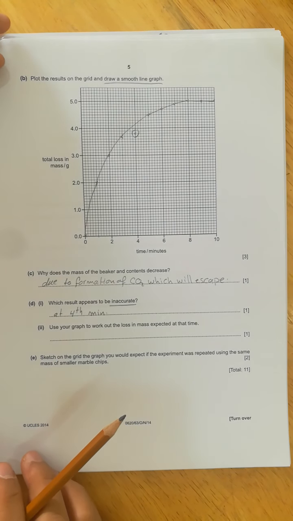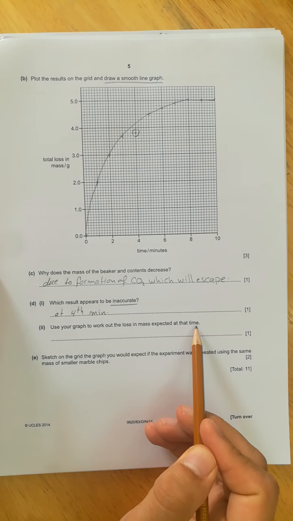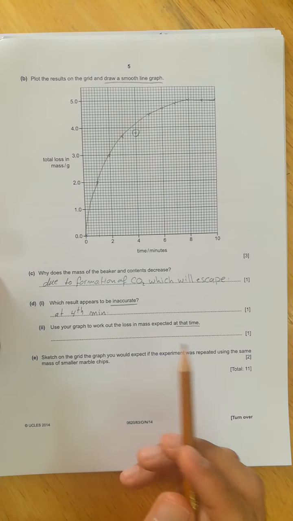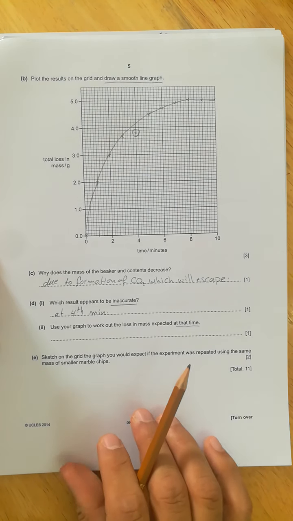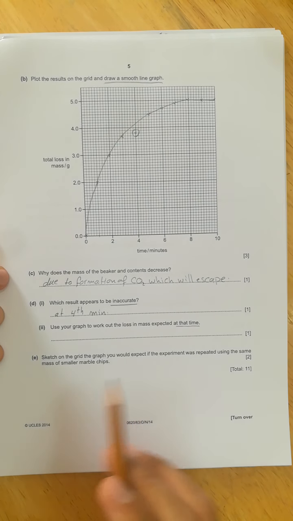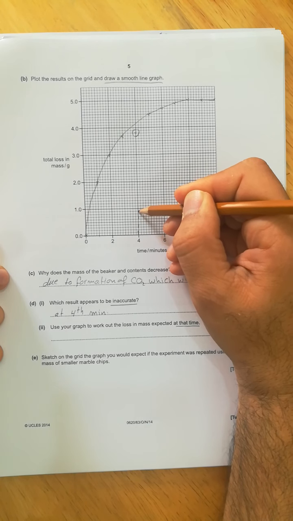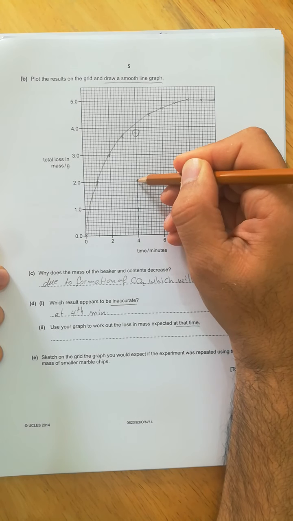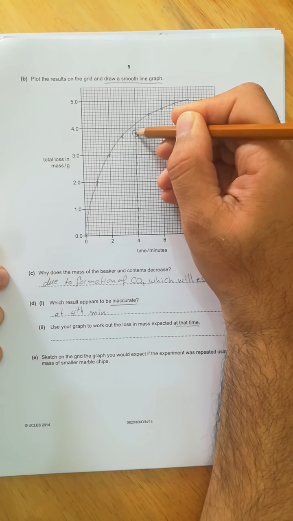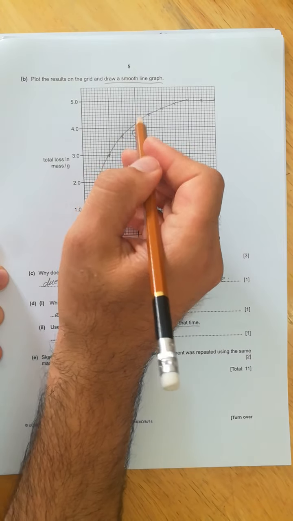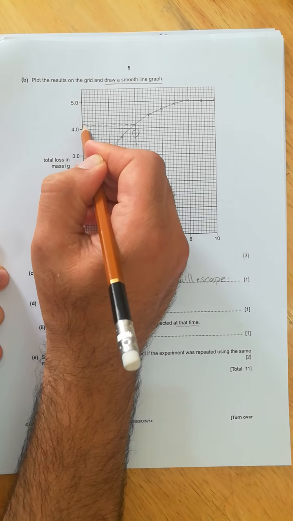Use your graph to work out the loss in mass expected in that time. Usually you have 2 marks, because you need to show how you find the mark. What we will do, we will go up with the time equal to the 4th minute, till we reach the line, then go to this side.